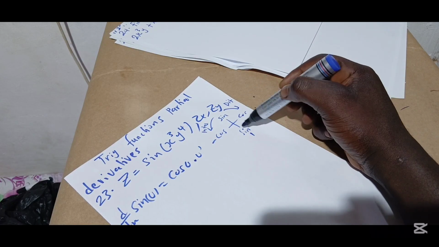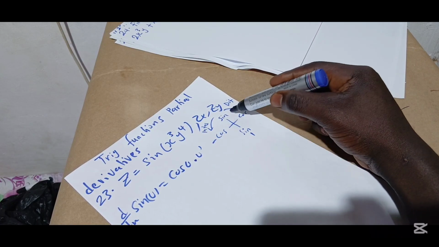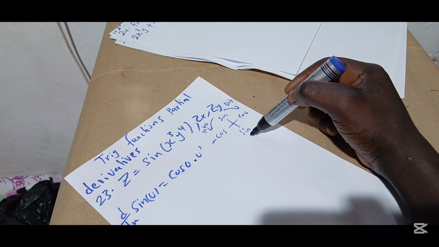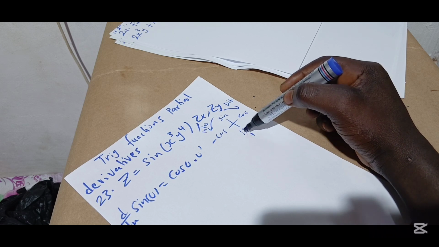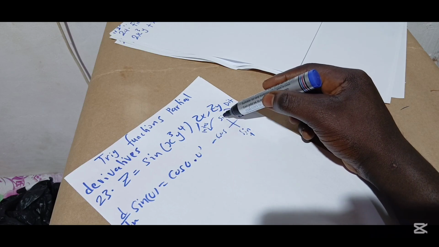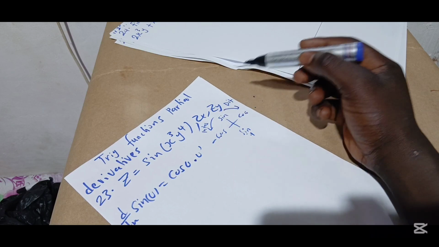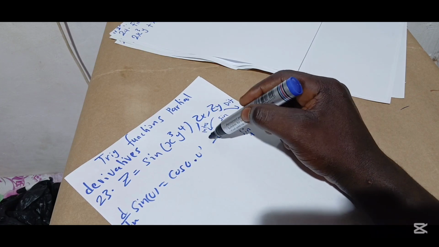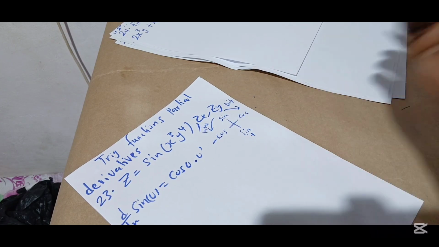You have sine, cos, negative sine, negative cos. So if you differentiate sine, you are going to get cos. If you differentiate cos, you are going to get negative sine. If you differentiate negative sine, you are going to get negative cos, right? If you differentiate negative cos, you are going to get a positive sine. So that is how it is. Going clockwise is differentiation, and going anti-clockwise is integration.